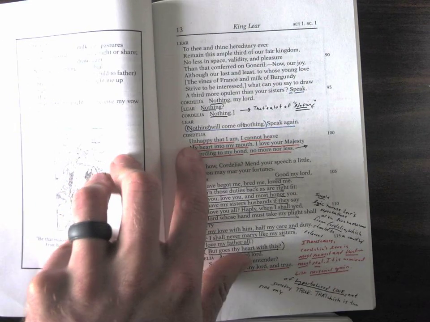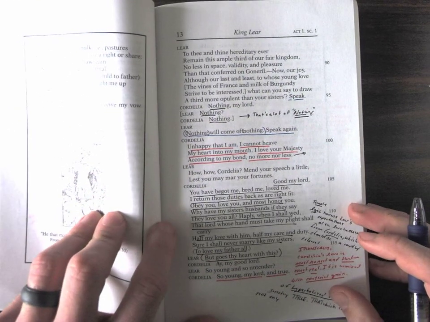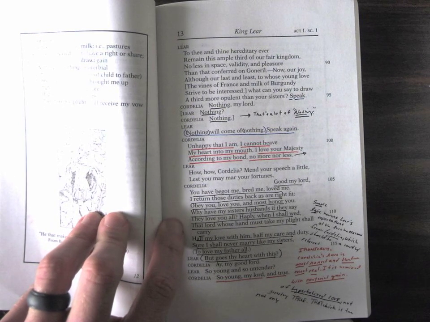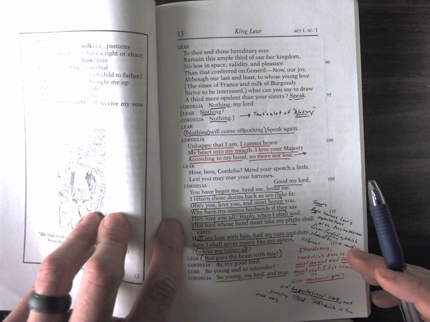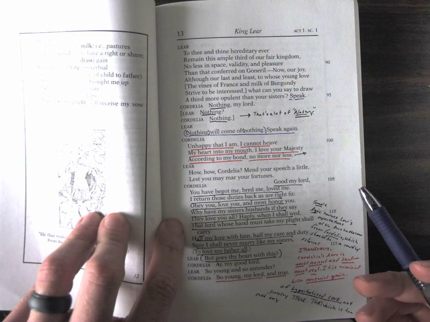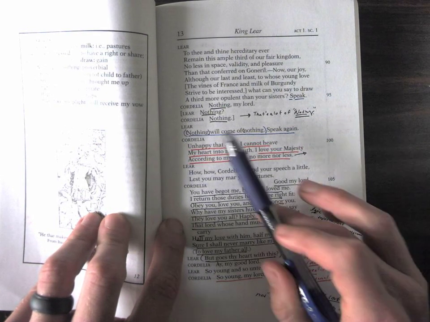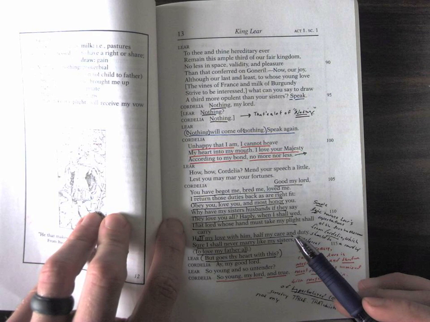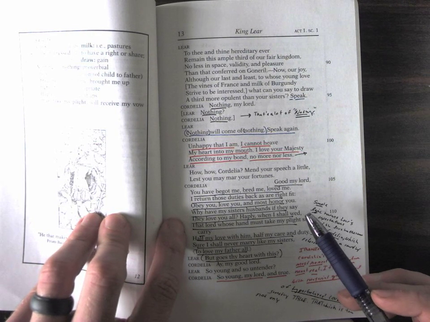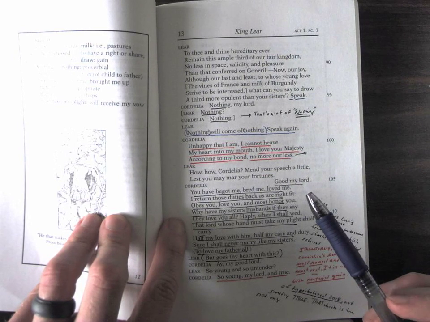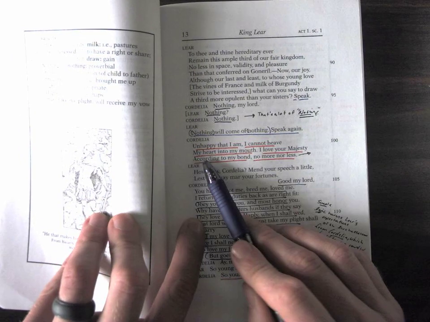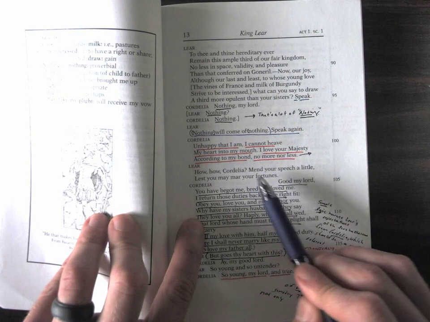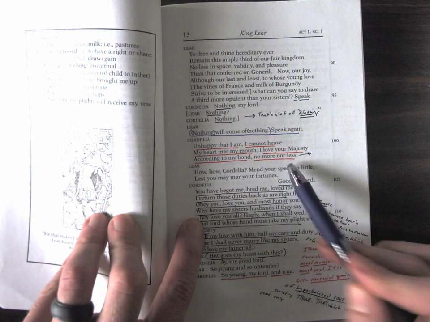And Cordelia, very predictably, juxtaposes her sisters' responses. Notice what Cordelia says. Cordelia says, nothing. Lear, nothing? Cordelia, nothing. Lear, nothing will come of nothing. Speak again. Cordelia, unhappy that I am, I cannot heave my heart into my mouth. I love your majesty according to my bond, no more, no less.